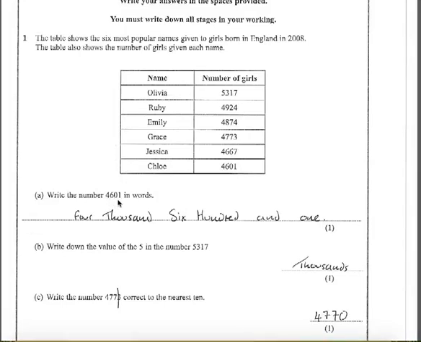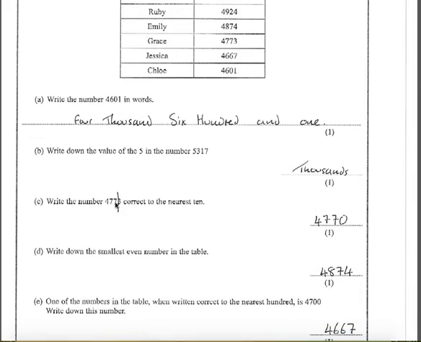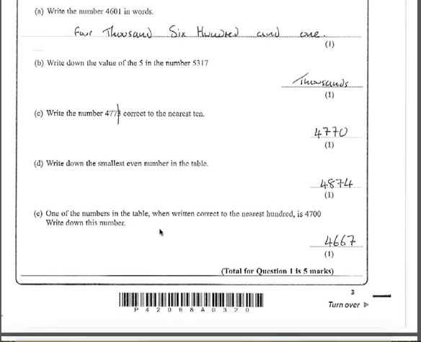Write this in words. The most common mistake was that people just missed out the 6. It's 4,601. The 5 is in the thousands column, that's units, tens, hundreds, thousands. Rounded to the nearest 10, well there's the tens column. The next number is a 3, so I don't need to round up, so it's 4,770.